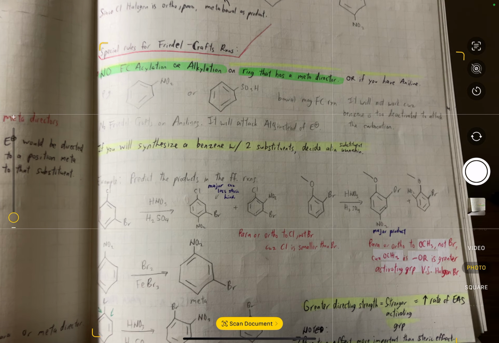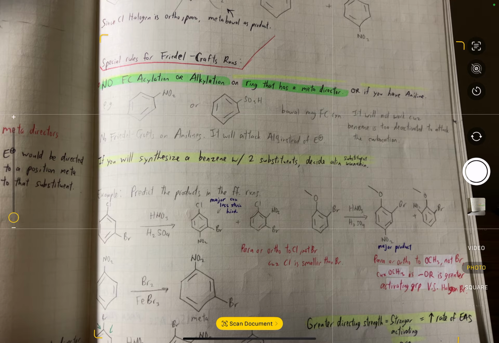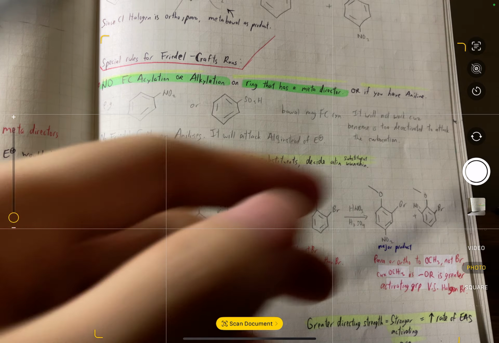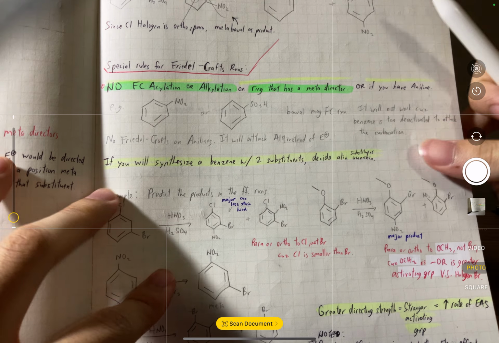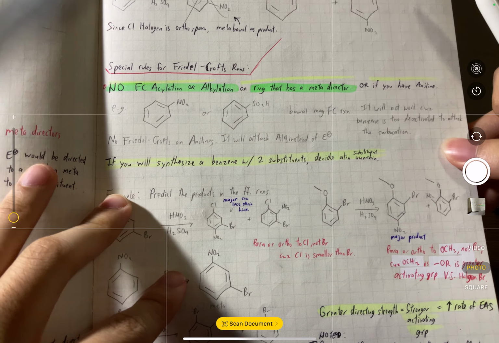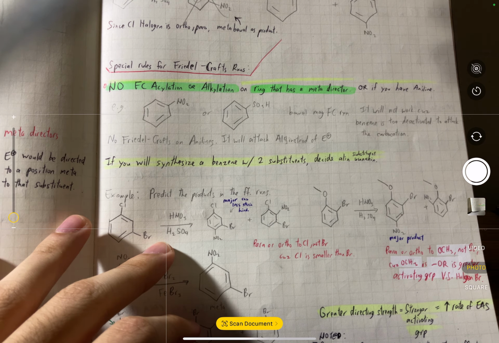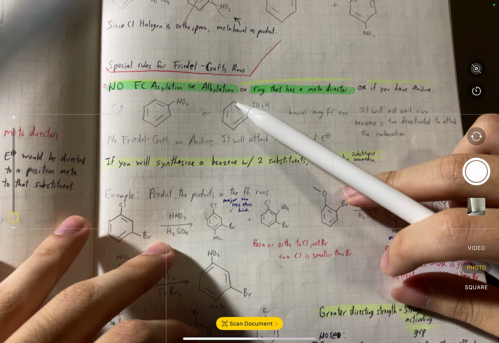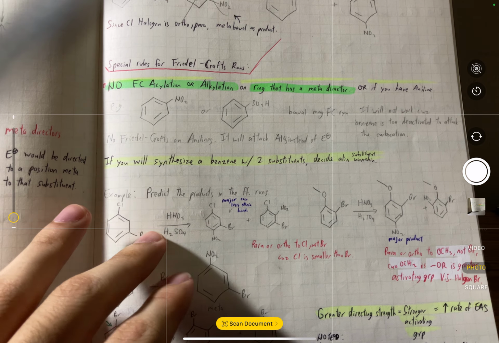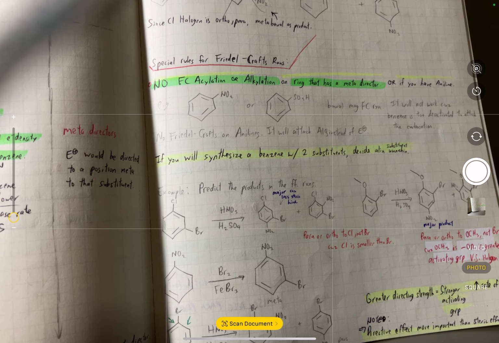What are special rules for the Friedel-Crafts reactions? So this is very important, no, to consider when you are dealing with multi-step synthesis, one of the most difficult topics in Chem II. So there are many rules that you have to consider. I think this is everything, or at least most of them.